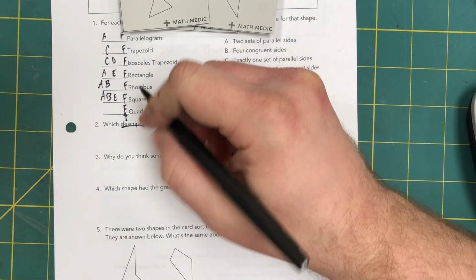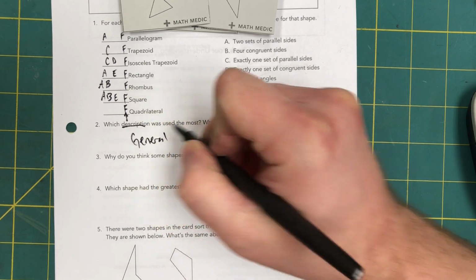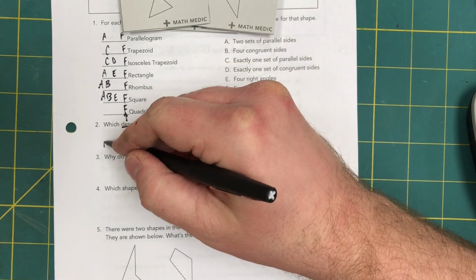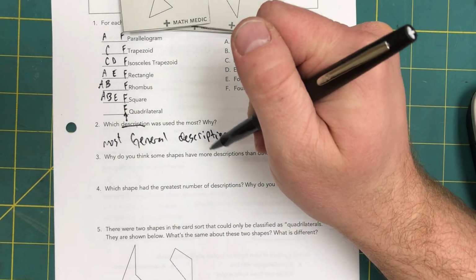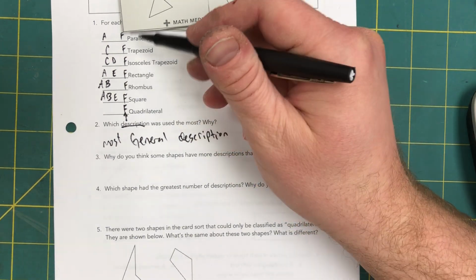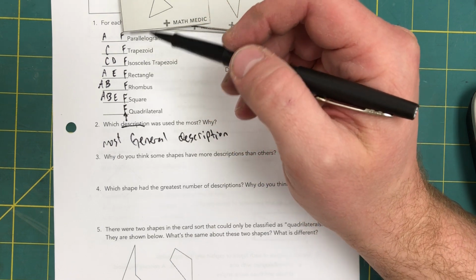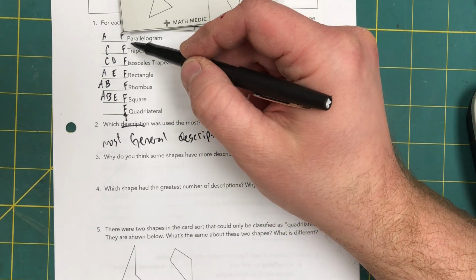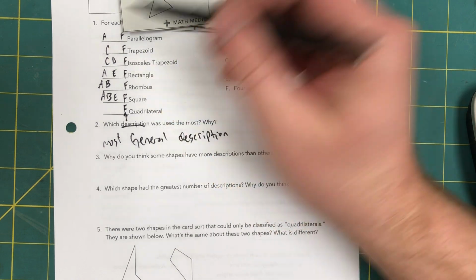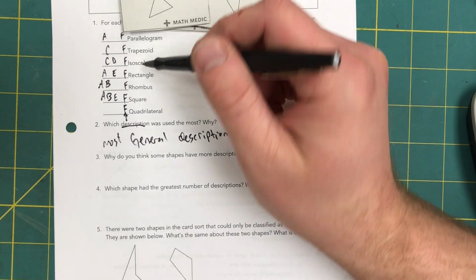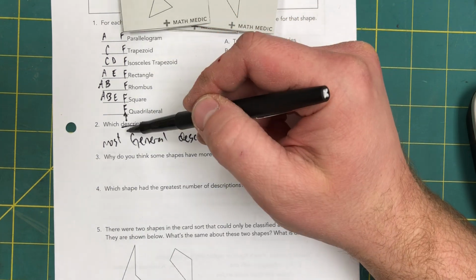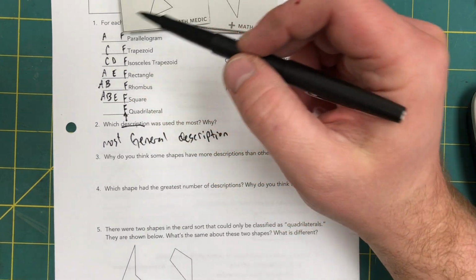A good word for this is, it is the most general. It's the most general description. So why do you think some shapes have more descriptions than others? Some of these are special cases of other shapes. For example, a parallelogram is a special case of a quadrilateral. A parallelogram is a quadrilateral that has two sets of parallel sides. So they all have this general property, and then they get more specific properties about them as well.